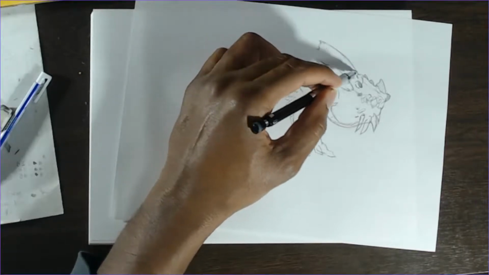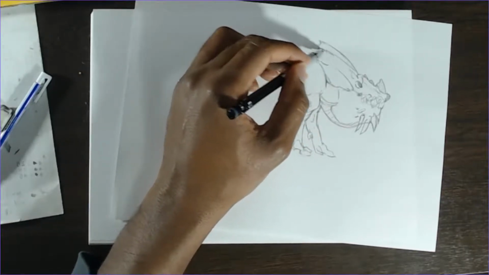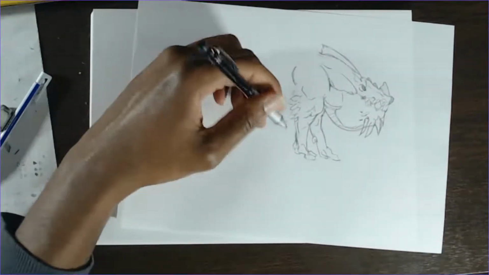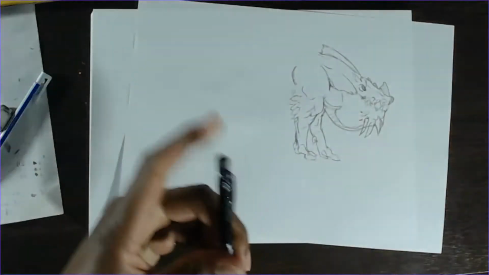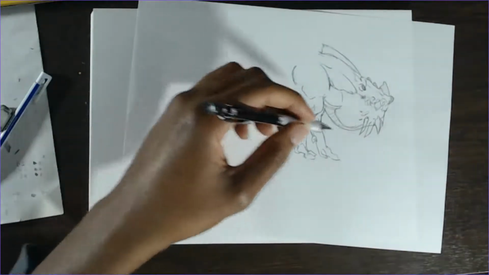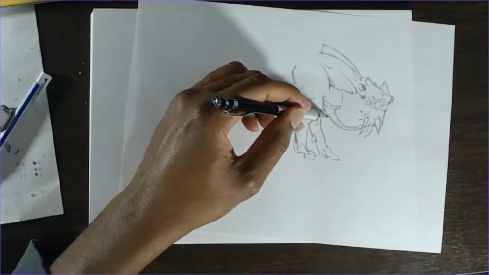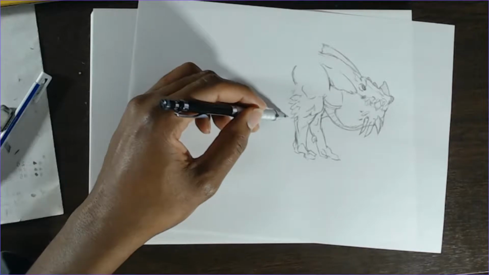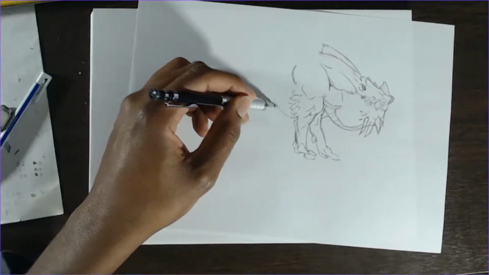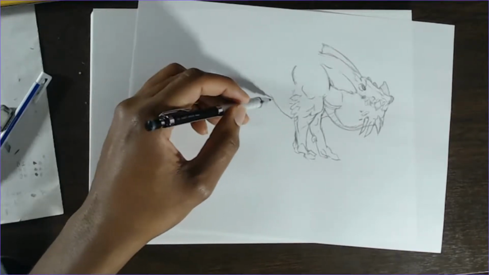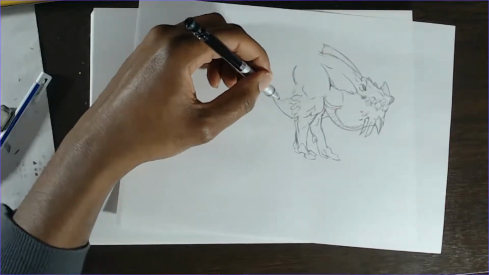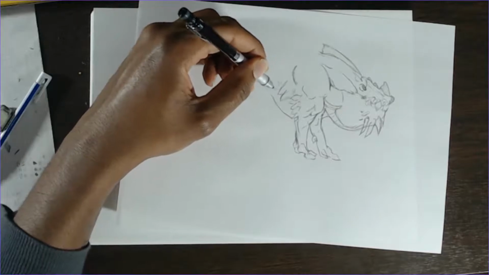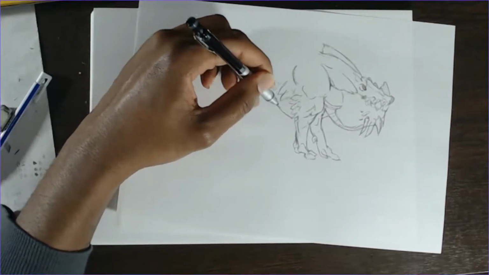And then here is a tail. The tail could be coming forward like this. So here I have a really general shape right here. Up until this point, you have to just see, are you satisfied with the sketch direction? If not, you might want to erase the head and go over it again. But so far, I'm somewhat satisfied with the sketch.